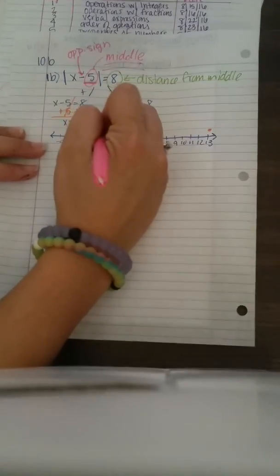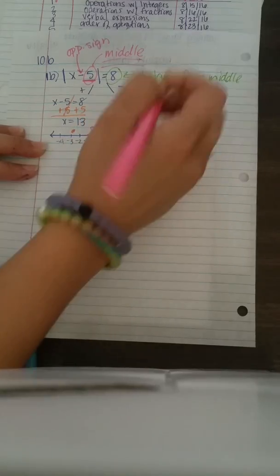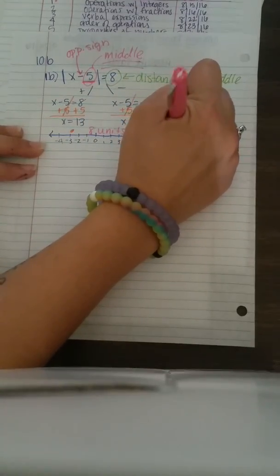All right, so it's 8 units, and if you don't believe me, you can count it, and it's 8 units. Wait, on number 1 we got 7 units because it was equal to 7, but on this one it's equal to 8.